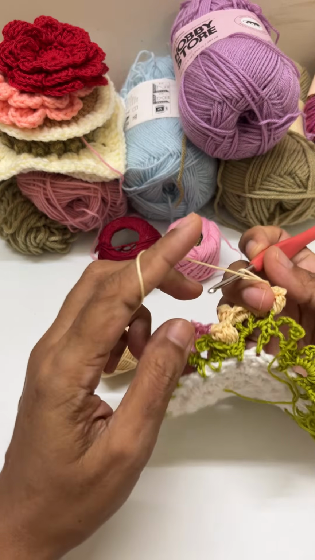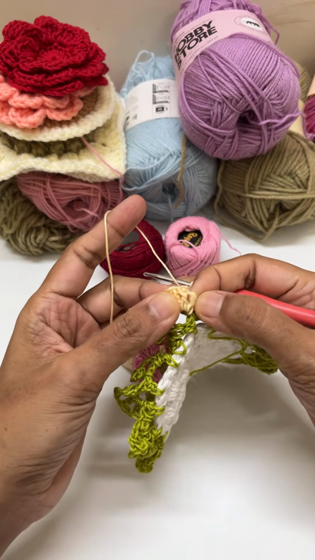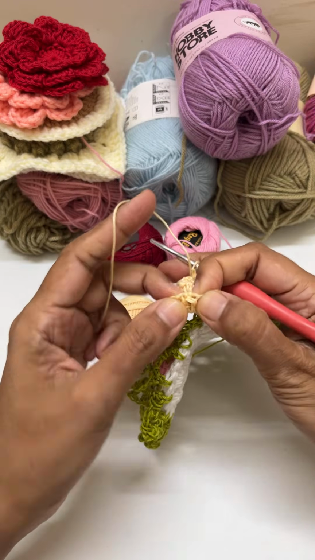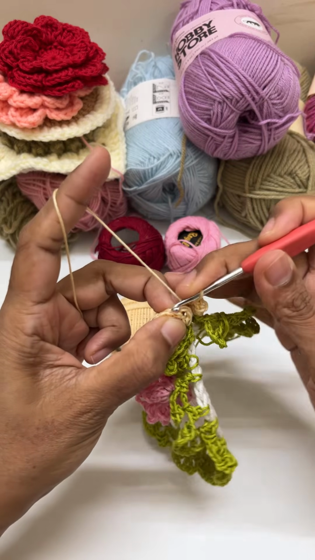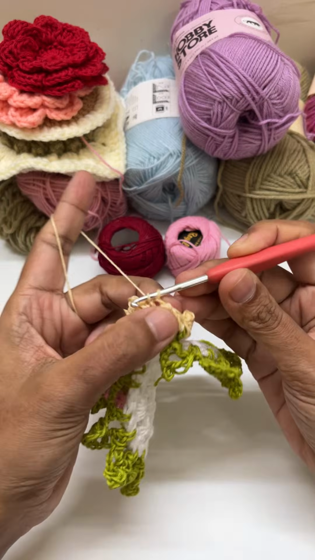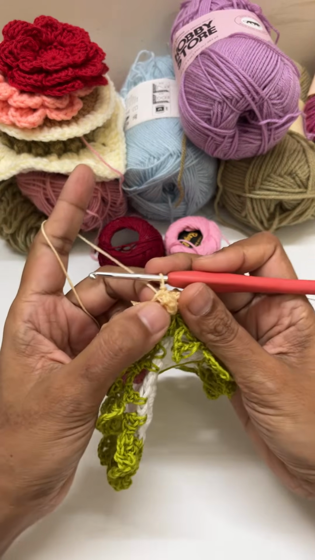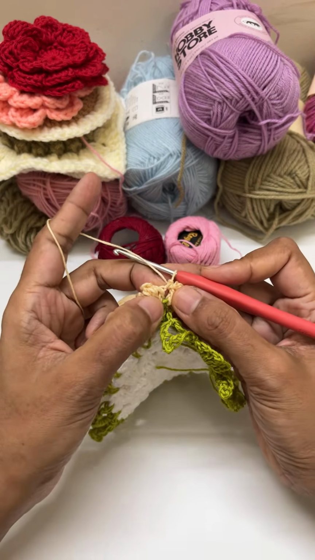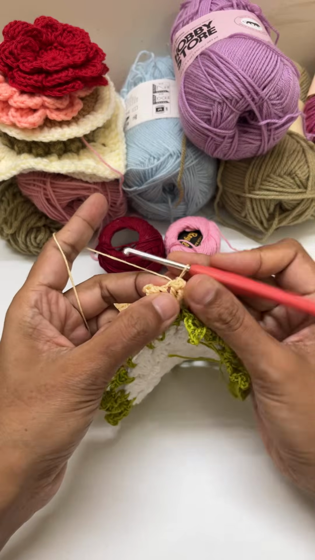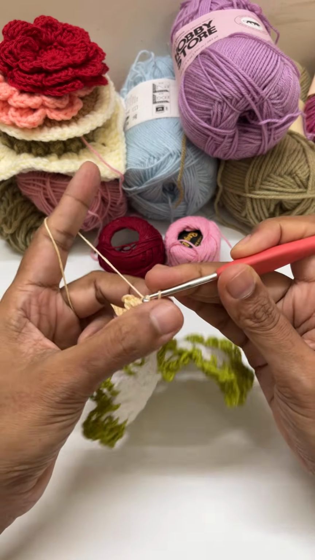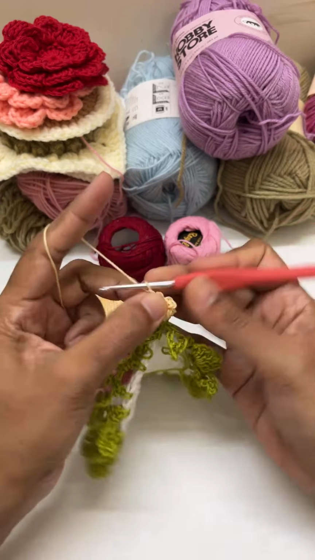Now turn your work and slip stitch into that very first stitch which we made. So just hold your first chain 2, and stretch it, and you'll find this first stitch over here. So insert your hook into that and make a slip stitch like this. And now we are ready to make our petals. So we are working into these chain 1 spaces, the space between 2 popcorn stitches. So this is the first space, so we're just going to make a slip stitch and come into this section like this.